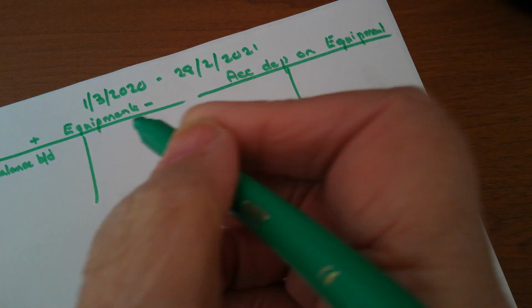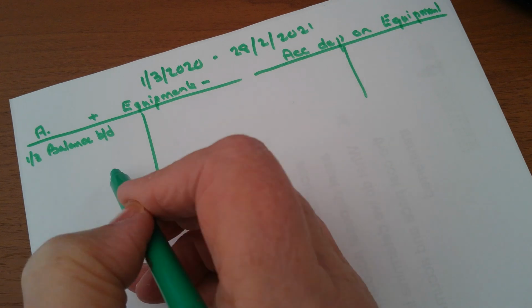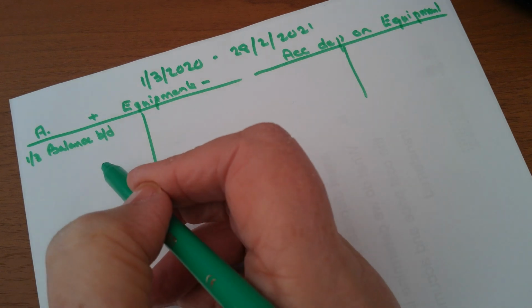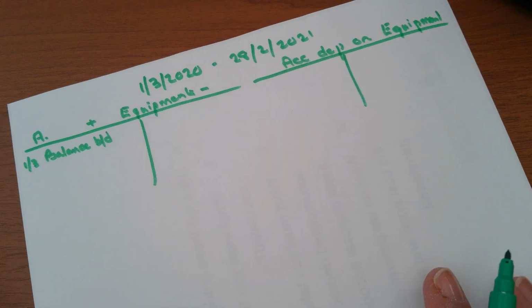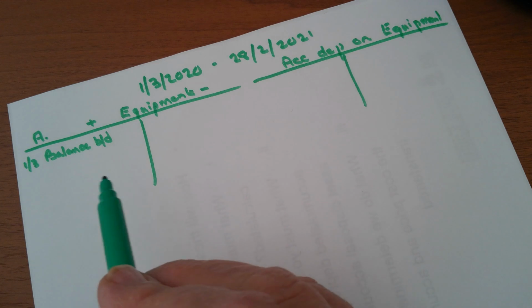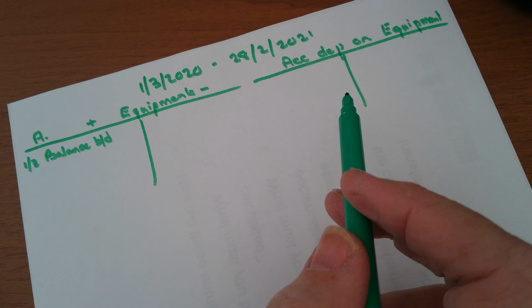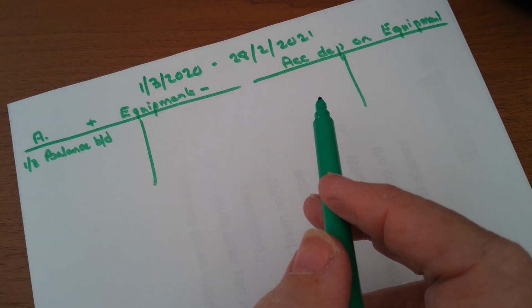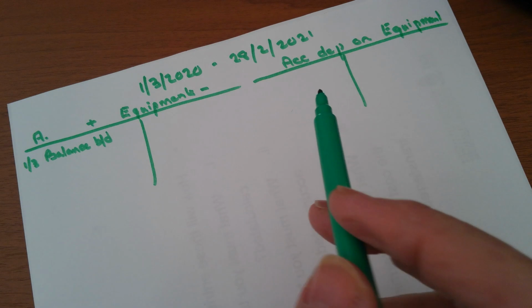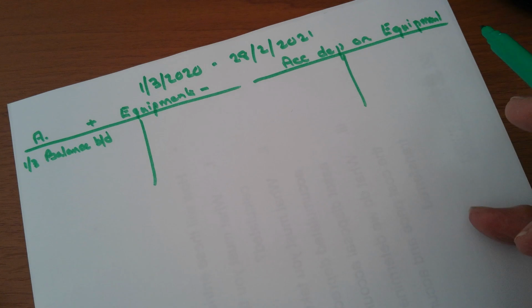Now, if I increase my asset, I would always do it on the debit side. And if I decrease my asset, I will do it on the credit side. But because IFRS requires that you show the cost price of your equipment and accumulated depreciation at the beginning of the year and the cost price and accumulated depreciation at the end of the year, we have to open a second account.